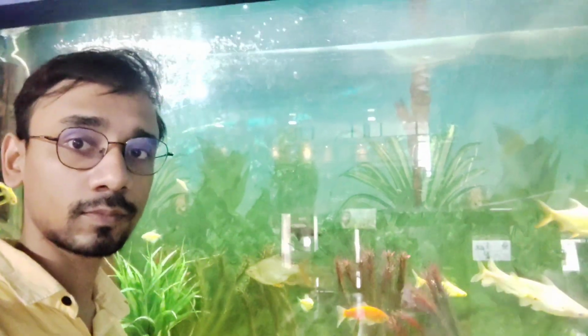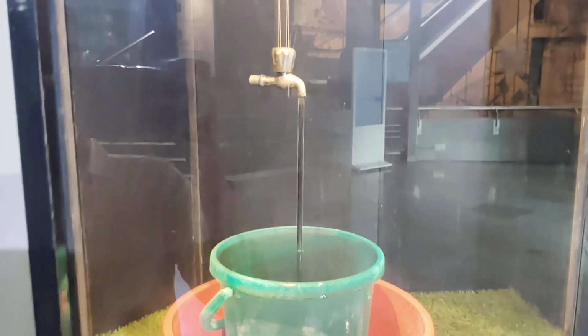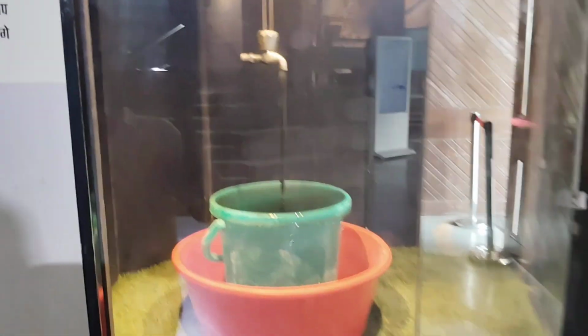Now I'm going to show you a miracle of science. Can you tell me from where water is coming and where water is going? This is one of the miracles of science. This is an illusion. If you are able to identify, kindly comment and tell us what is happening here.